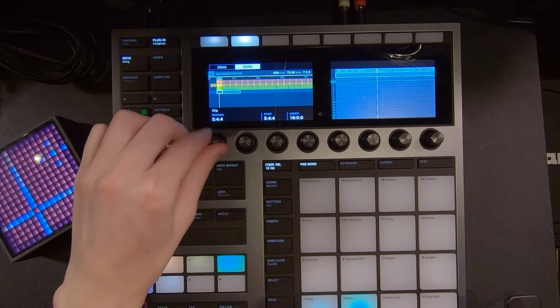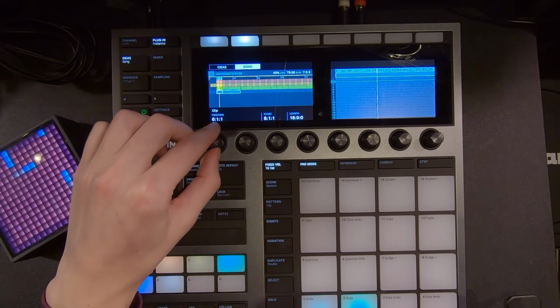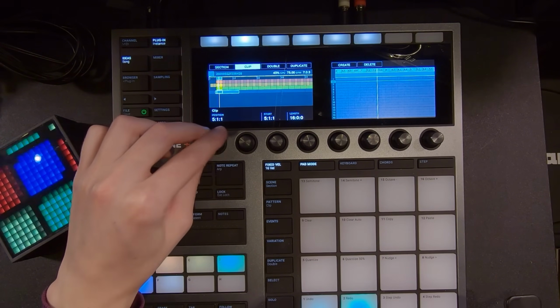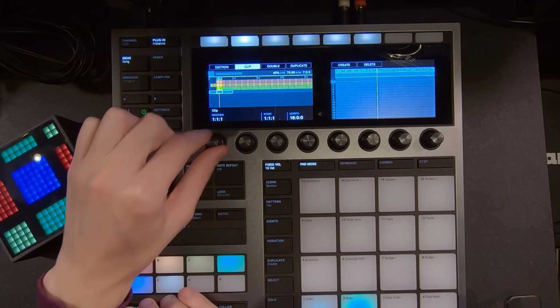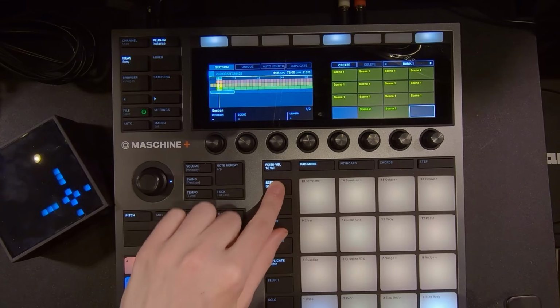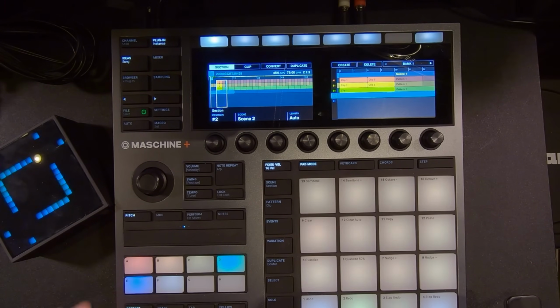All right, so now we have it there. And since we made the clip beforehand, it's already assigned in place and where we need it to be. And now we can move it around as we please, so we might put that in the intro instead.